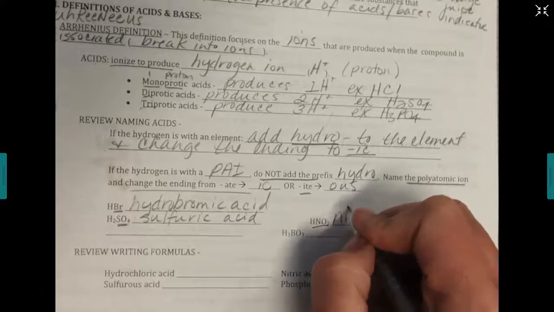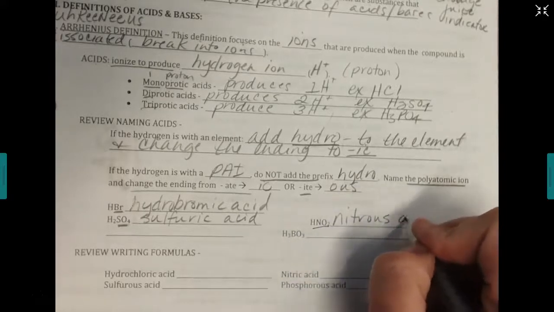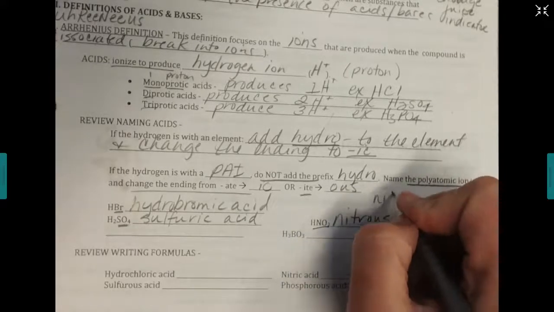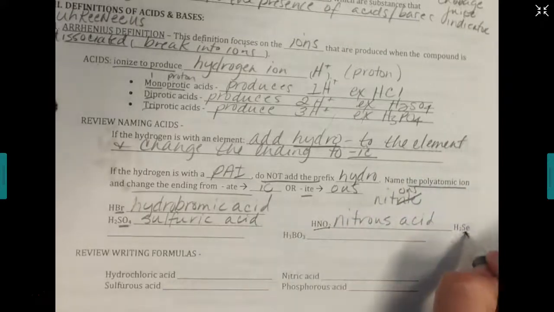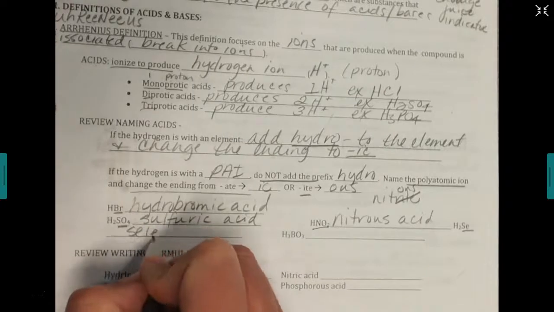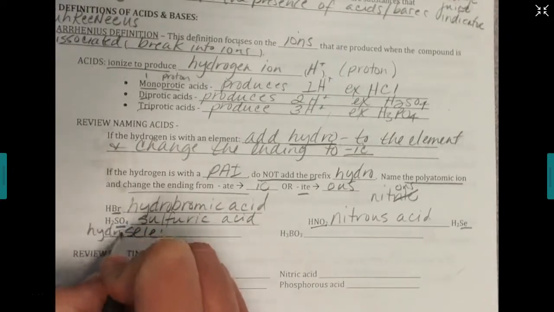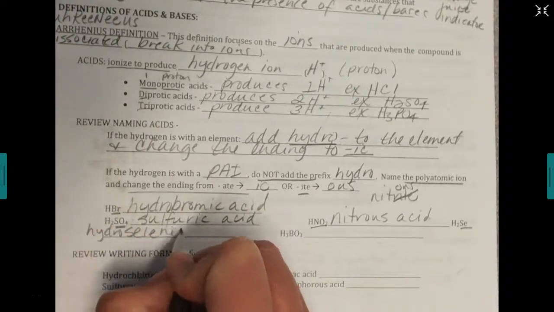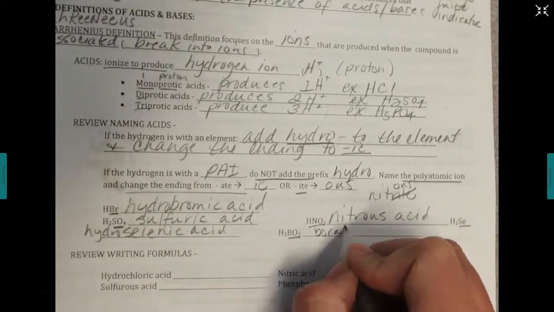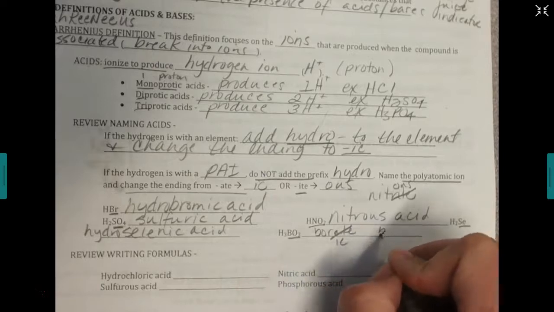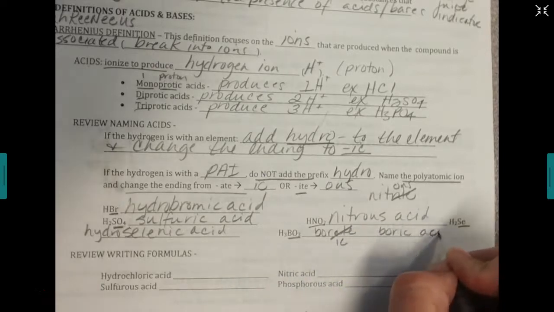So we'll have nitrous acid. Nitrite, ITE, becomes OUS. H2Se will be hydroselenic acid. BO3, this is borate. Ate becomes ic, so we have boric acid.